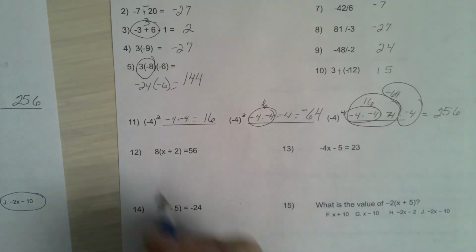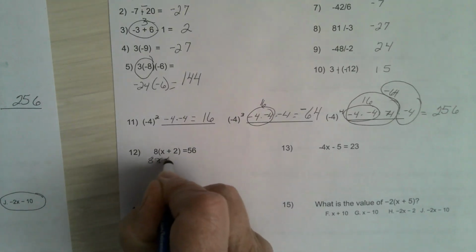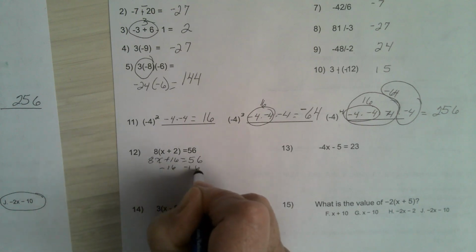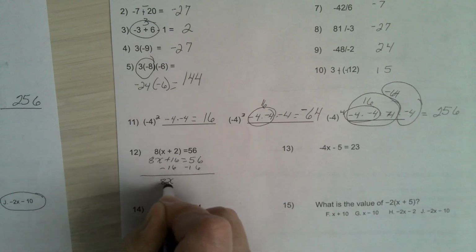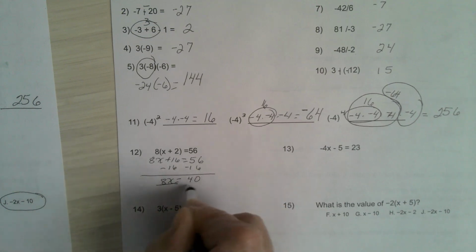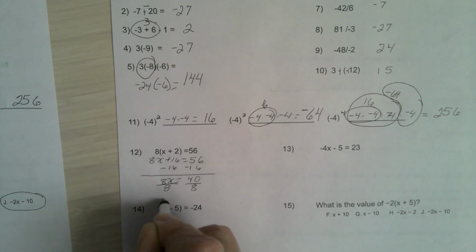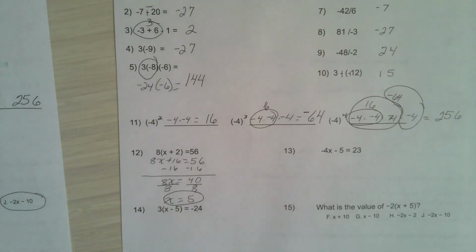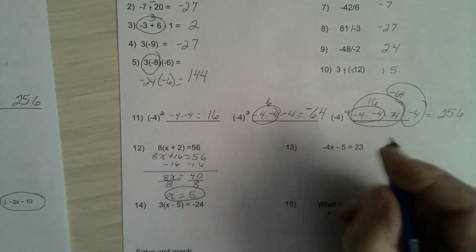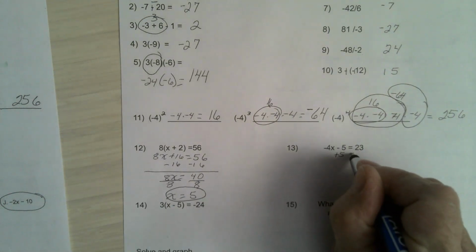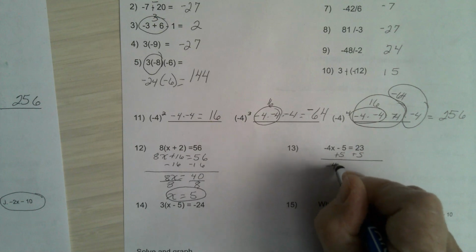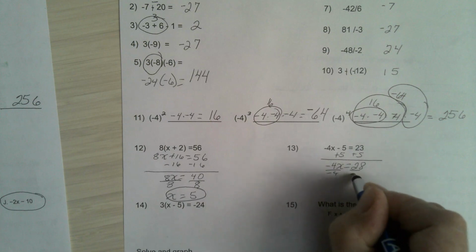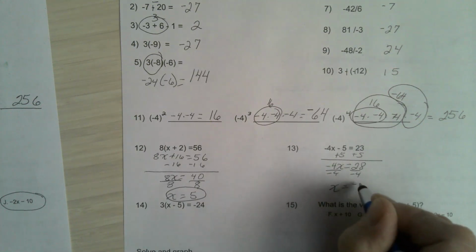You're solving for x. You will have 8x plus 16 equals 56. Subtract 16. 8 times x equals 40. Divide both sides by 8, and x equals 5. You will not have to do a check step on the test. Number 13, add 5. Add 5. Negative 4x equals 28. Divide both sides by a negative 4, and x will be a negative 7.